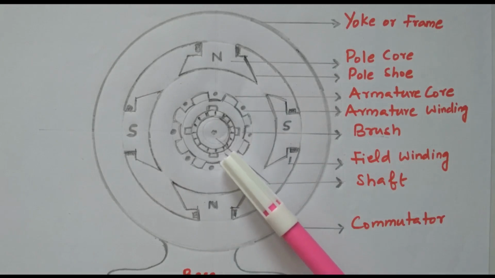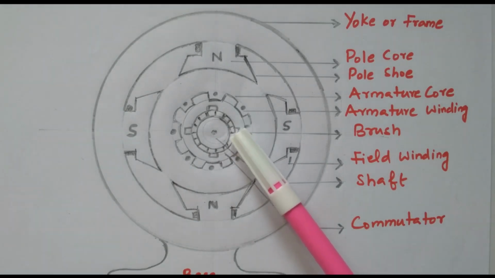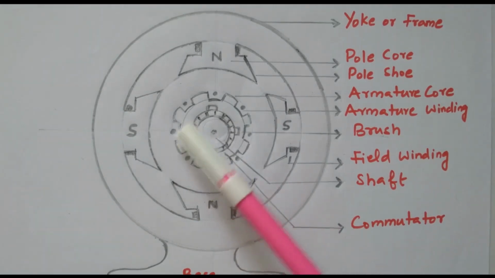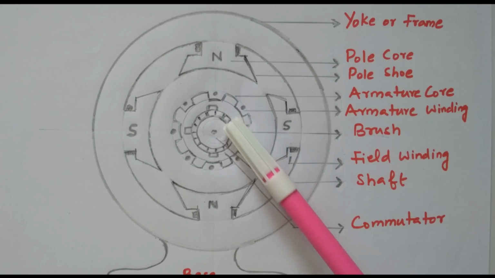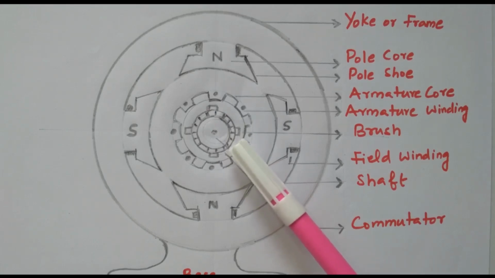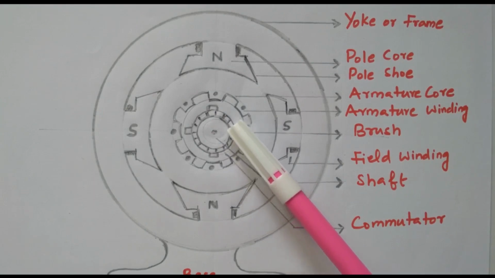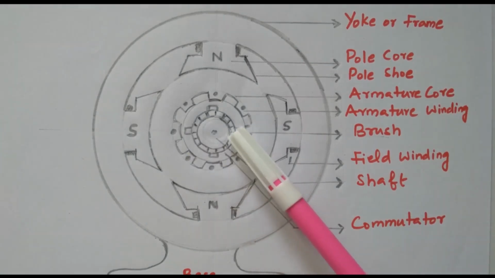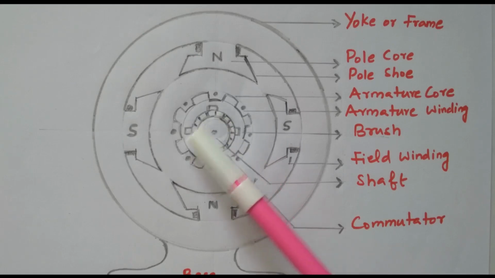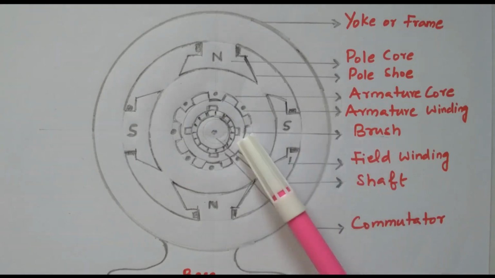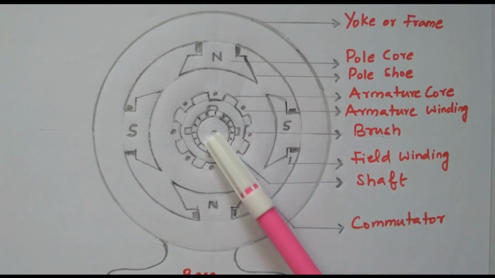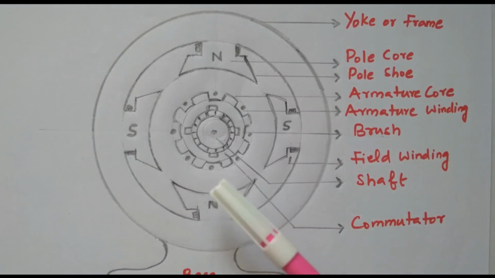In order to supply current to or take current from the armature, the brushes are available. These are the brushes. This center portion is the commutator. The commutator is a device to supply or take the current from the armature. It is made of copper segments. This small line is the insulation between each and every segment. The brush is used to collect or supply the current. Then this center portion is the shaft, and this is the commutator.